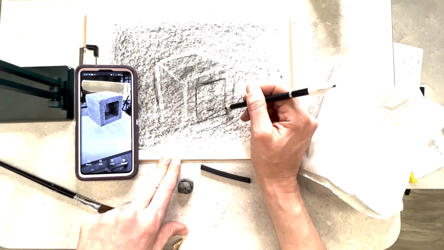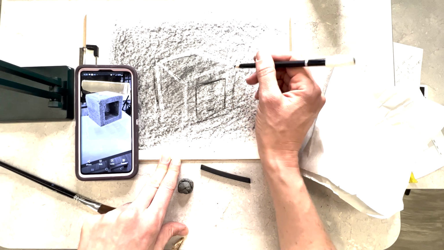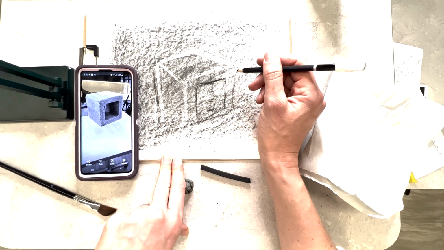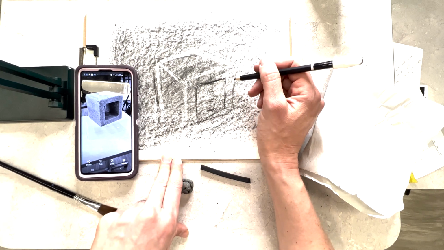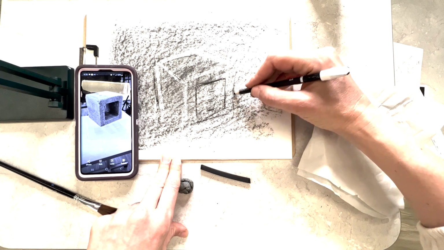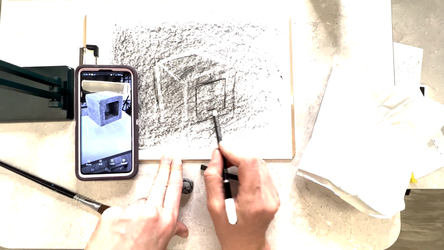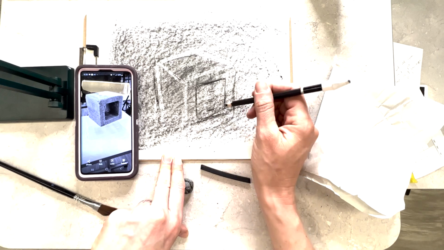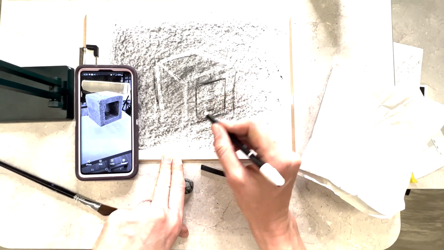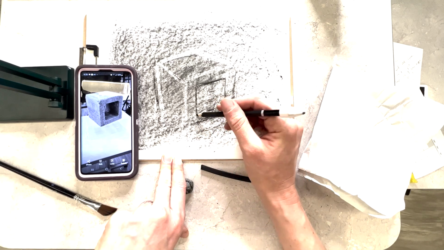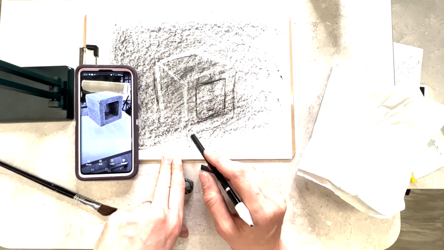There's actually a lot going on in this concrete block. You guys are like, you're gonna make us draw a concrete block? Yeah. There's a lot going on because it's got an inside space too. Inner negative space.